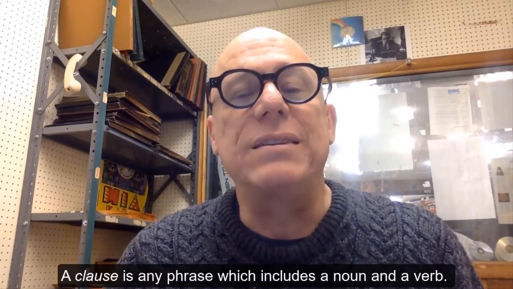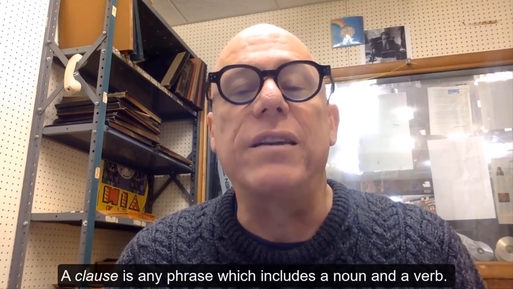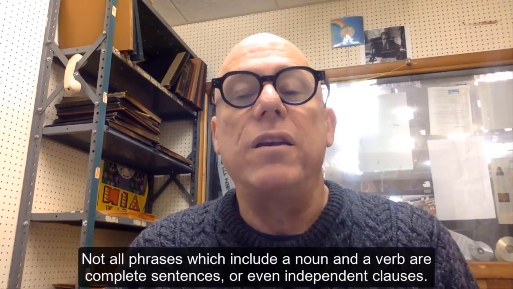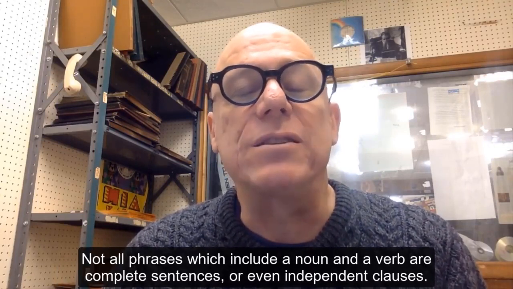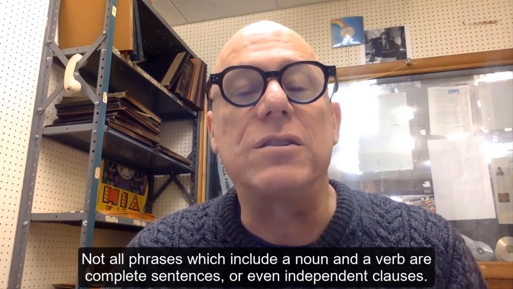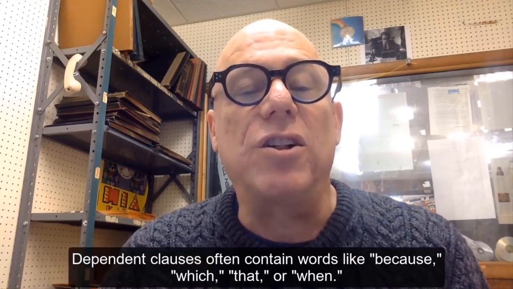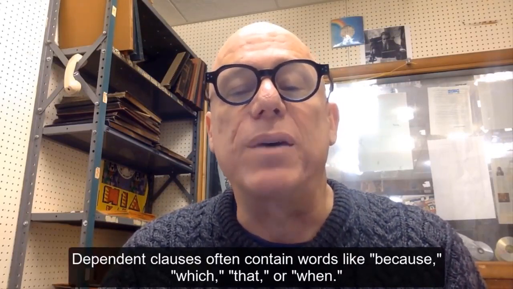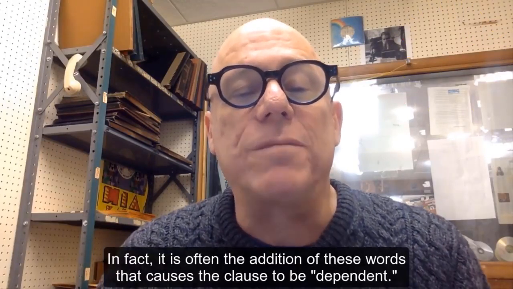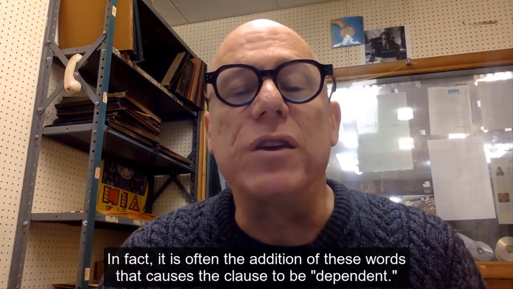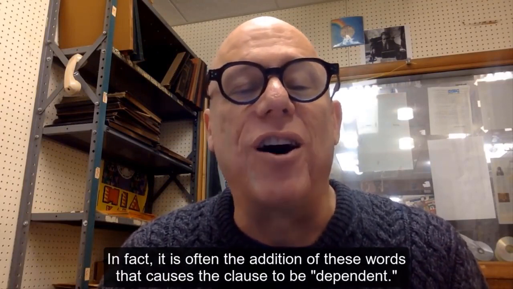A clause is any phrase which includes a noun and a verb. Not all phrases which include a noun and a verb are complete sentences or even independent clauses. Dependent clauses often contain words like because, which, that, or when. In fact, it is often the addition of these words that causes the clause to be dependent.